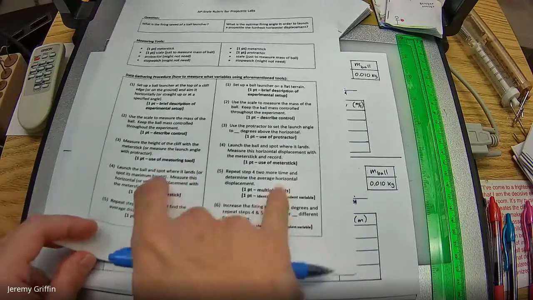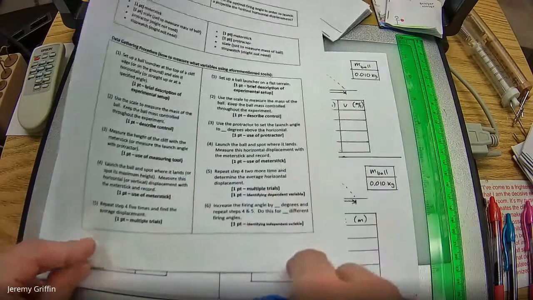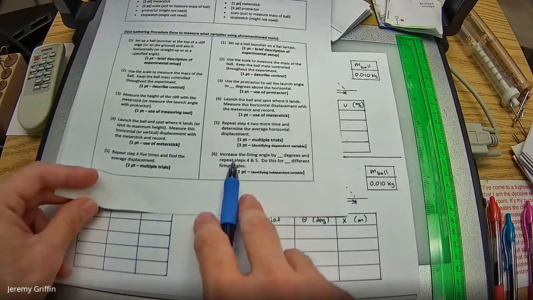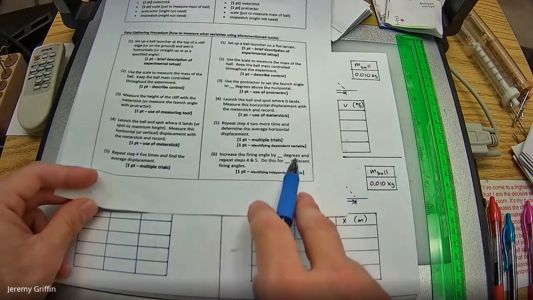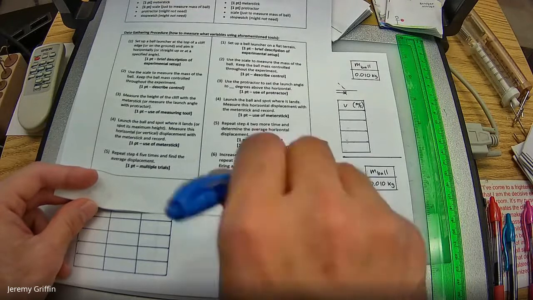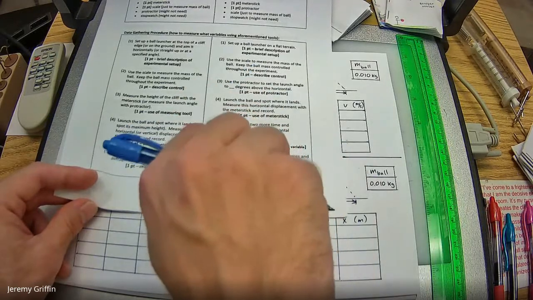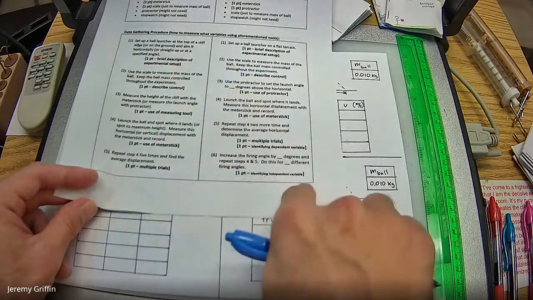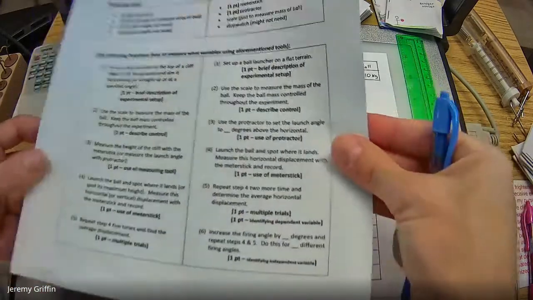Now these do not line up exactly left and right, but I'm just trying to make each side add up to 12. So, right. And then finally, increasing the firing angle by so many number of degrees, basically using the angle as an independent variable, and explicitly mentioning that you're using lots of different angles. Right, so 1 point for identifying the independent variable.